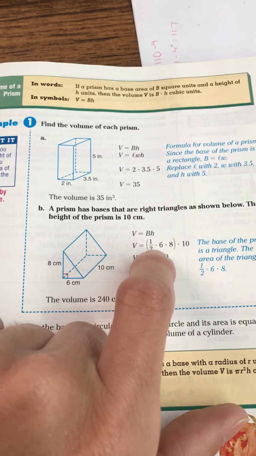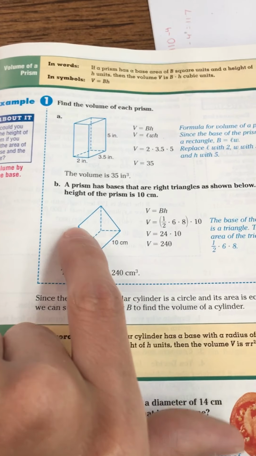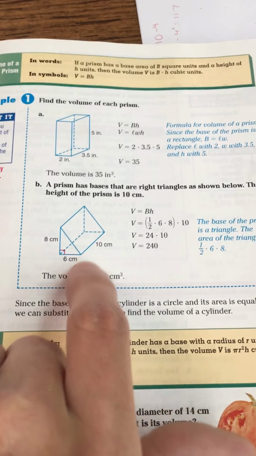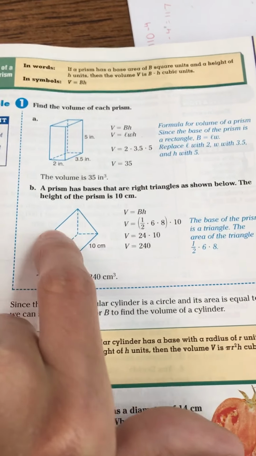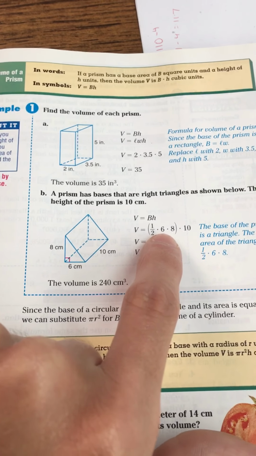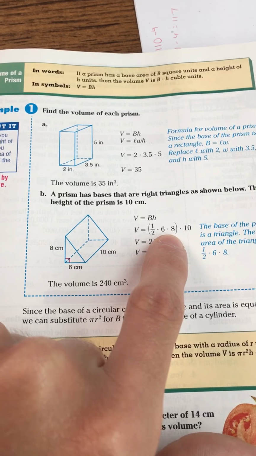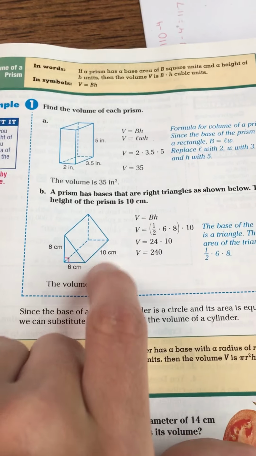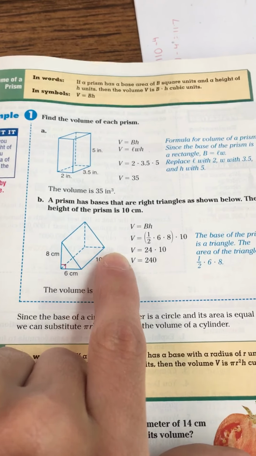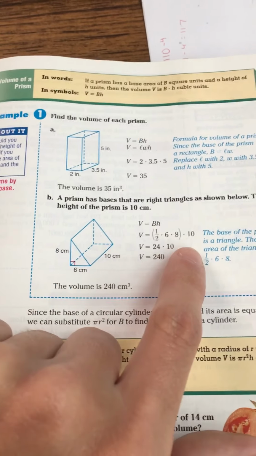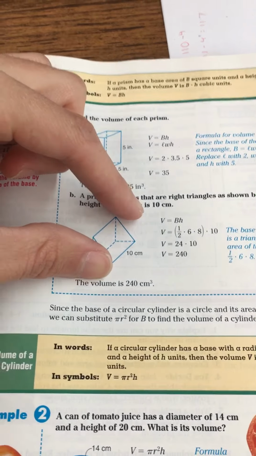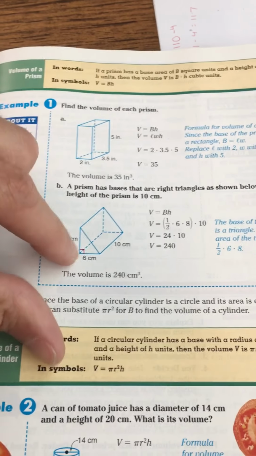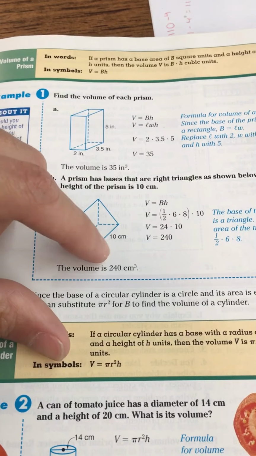So we go 1/2 the base times the height, trying to find this triangle right here. 1/2 of 6 times 8: 6 times 8 is 48, 1/2 of it is 24. 10 is what's left over. I know I said that 10 is the height, well, we have to look at the box now. We found the triangle. This is the width, this is the height.